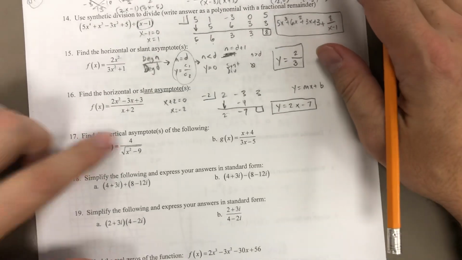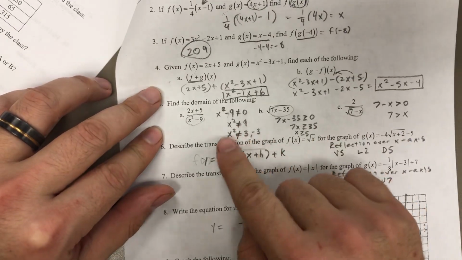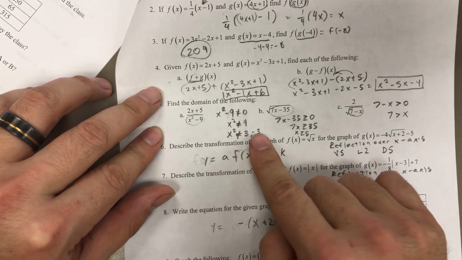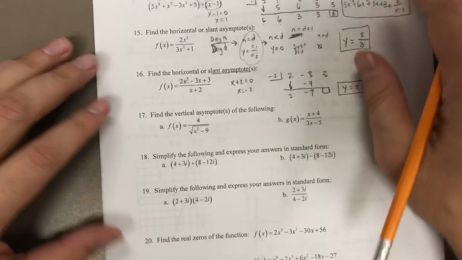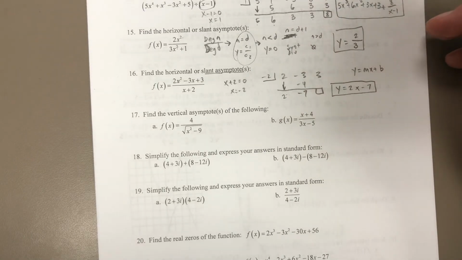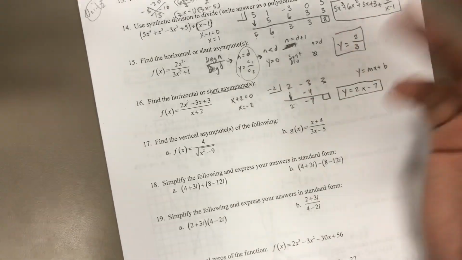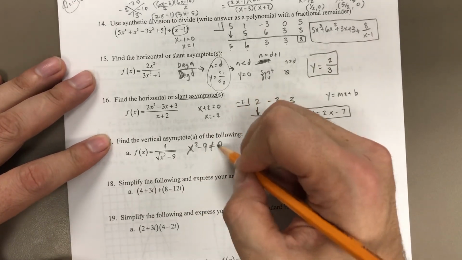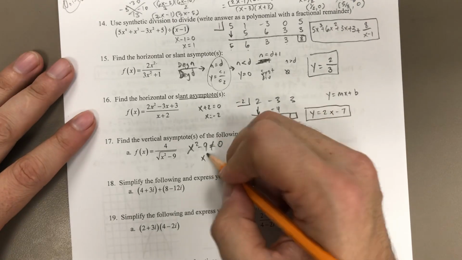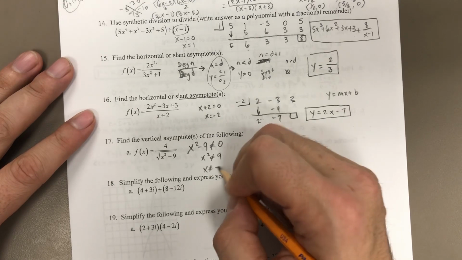All right, next, find the vertical asymptotes of the following. This is actually just an offshoot of these domain and range problems that we have over here, because the domain restrictions, like specific domain restriction values, give us vertical asymptotes. So here's how we're going to find the vertical asymptotes. We just take the denominator, whatever it is, and say that it can't be equal to 0. So x squared minus 9 cannot be equal to 0, and then solve. If I add 9 to both sides, x squared cannot be equal to 9, and then take the square root. x cannot be equal to 3 or -3.